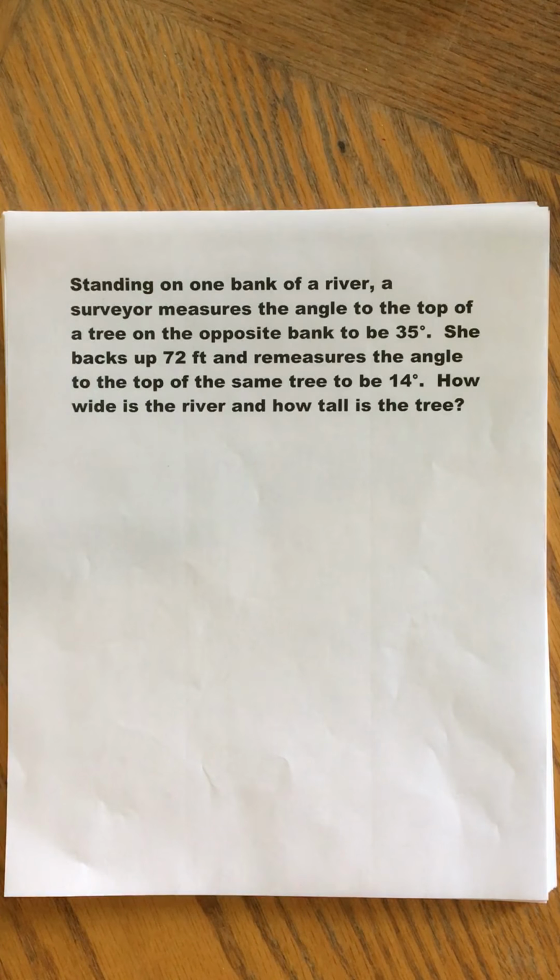And here we have: standing on one bank of a river, a surveyor measures the angle to the top of a tree on the opposite bank to be 35 degrees. She backs up 72 feet and remeasures the angle to the top of the same tree to be 14 degrees. How wide is the river and how tall is the tree?